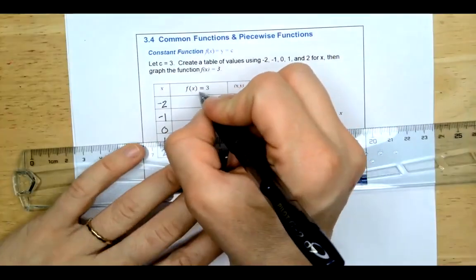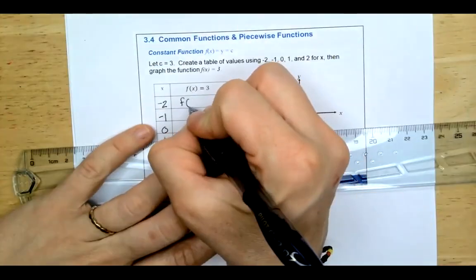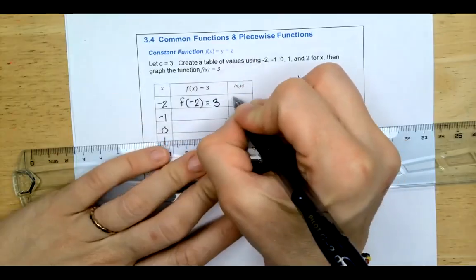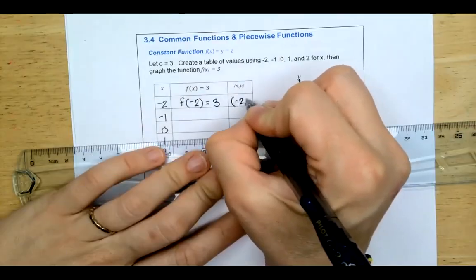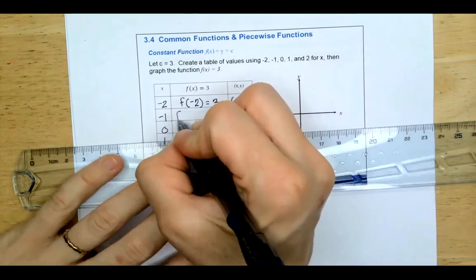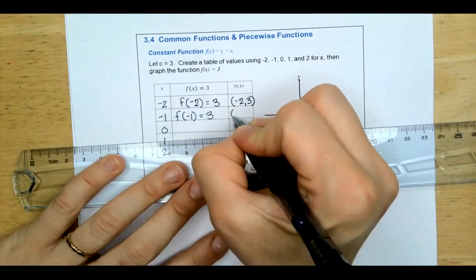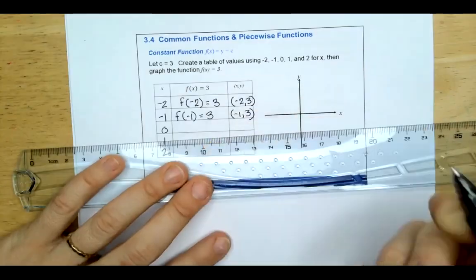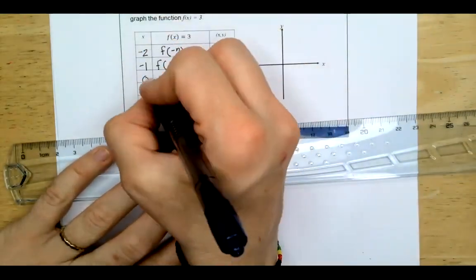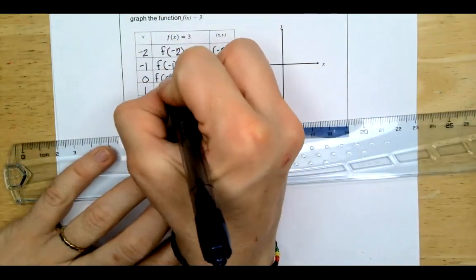So there is not even an x in our equation, but if x were -2, y would still be 3, so that point will be -2, 3, right? When x is -1, y is still 3, so -1, 3, and I think you can see where this is going.